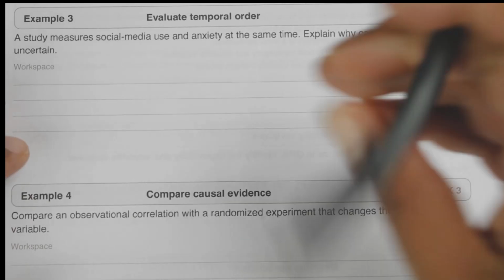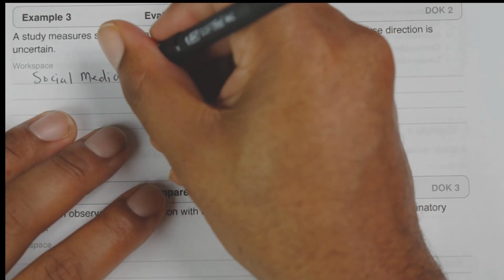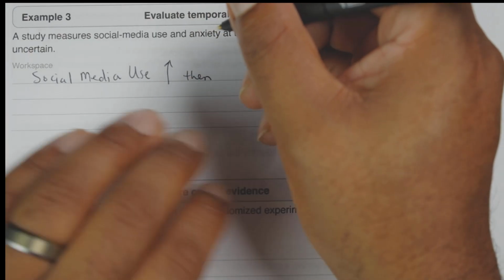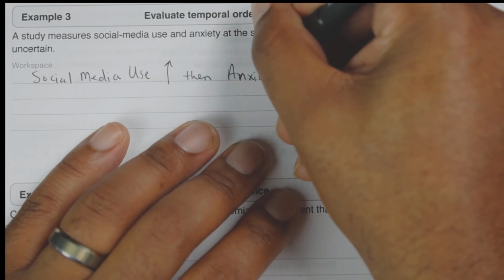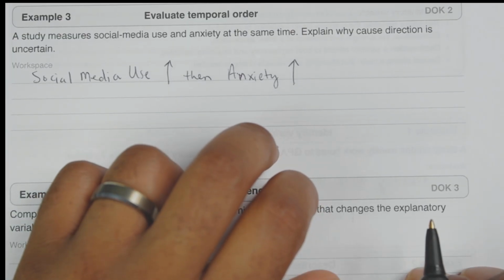So it could be social media use being up, then your anxiety is also up, right?